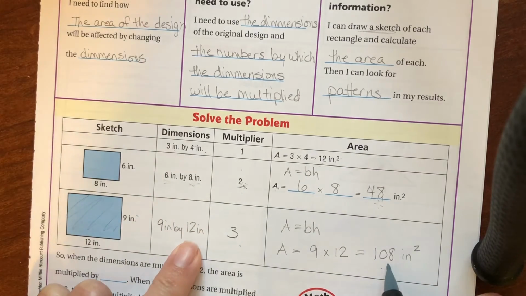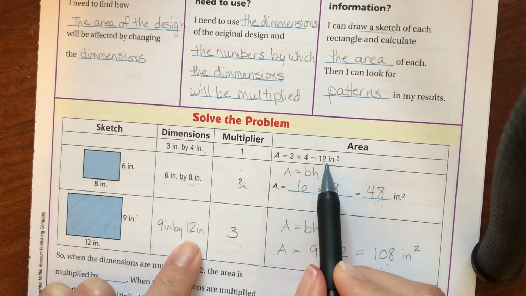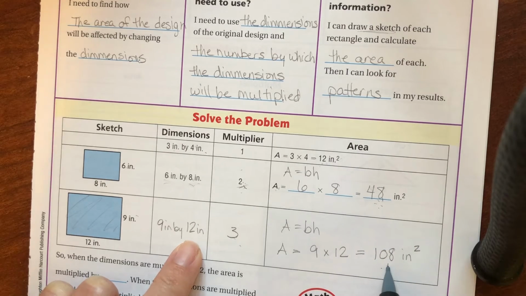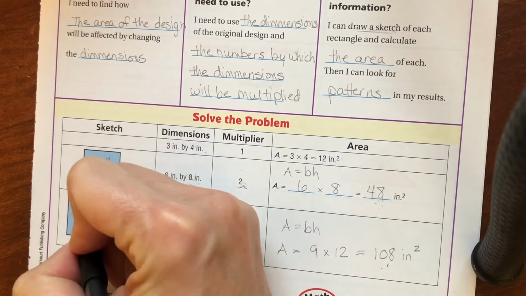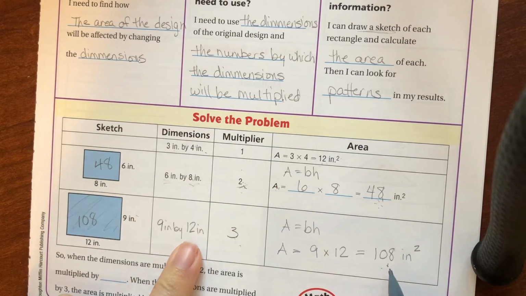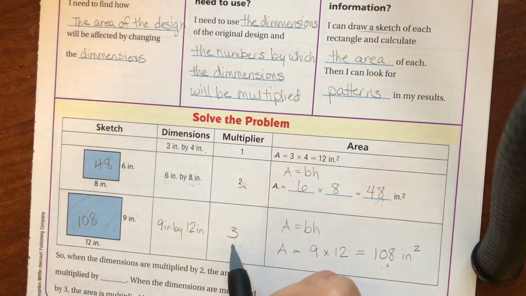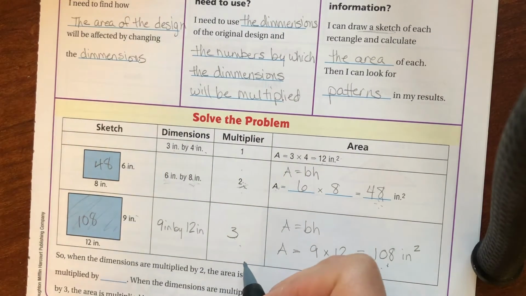Same with down here. 3 times 12 would have been 36. We'll notice that the area is actually 108. This one was 48. This was 108. So you can't simply multiply by 3 to get the area.